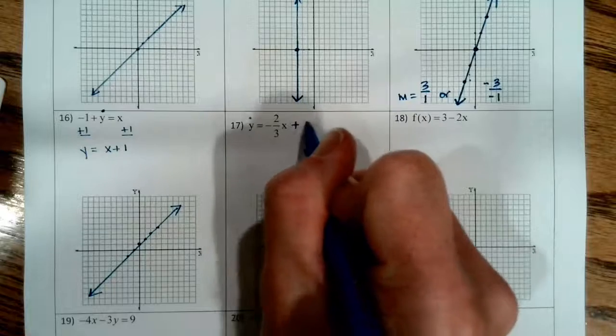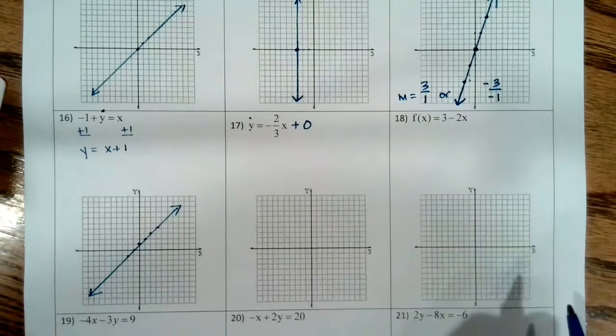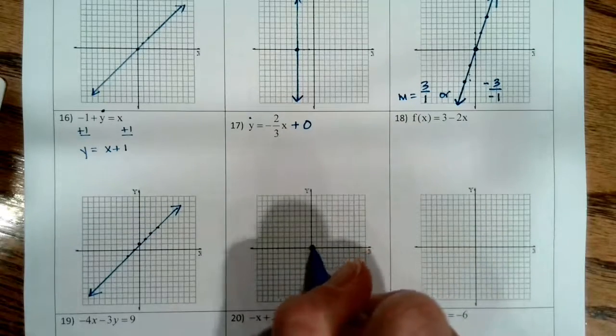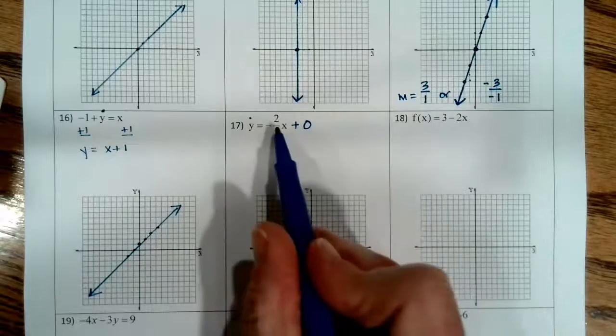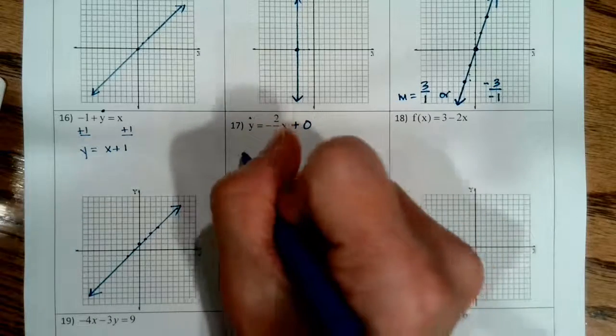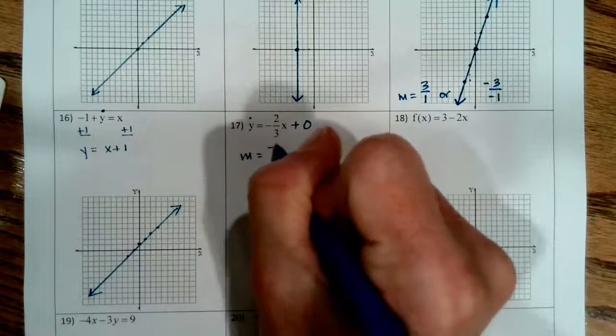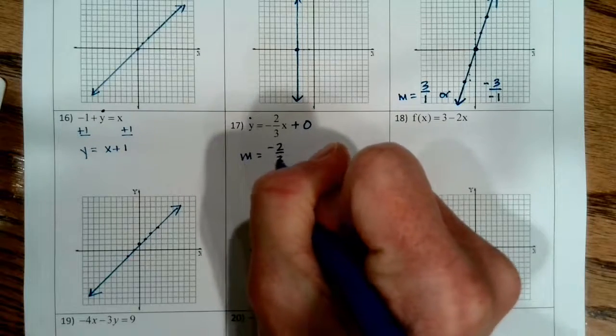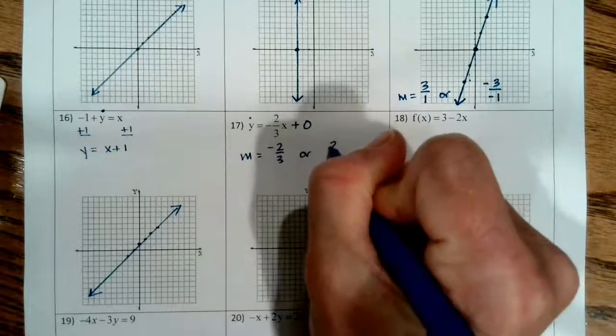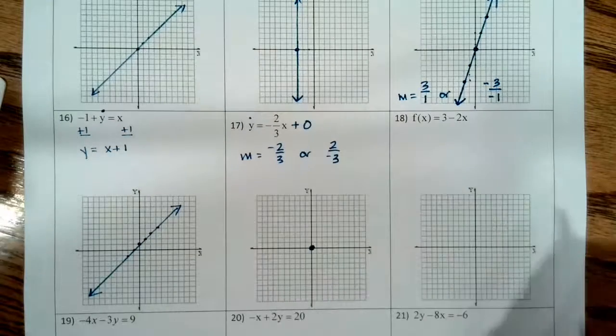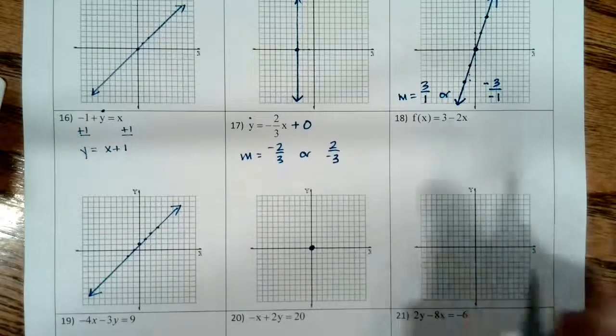Again, I have an intercept of 0, which means I start at the origin. My slope is negative 2/3. Keep in mind whether that negative goes with the 2 or whether that negative goes with my denominator, it's the same thing.